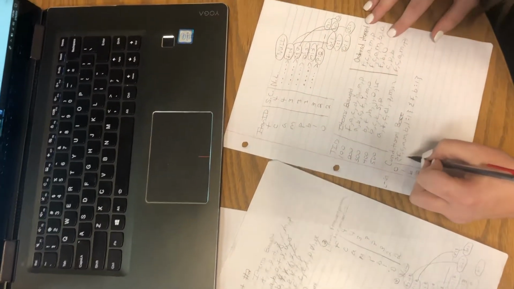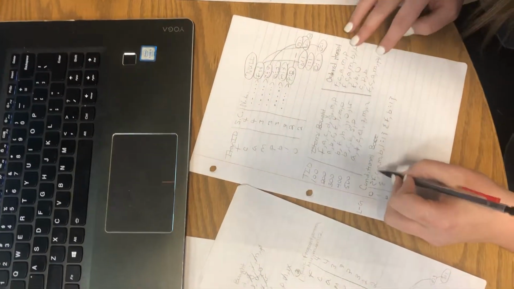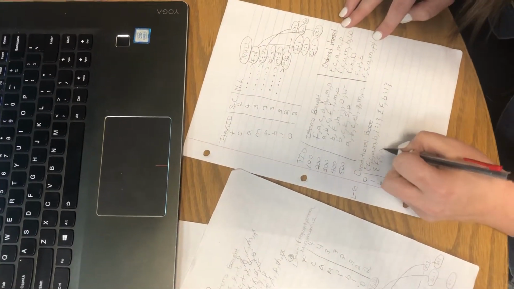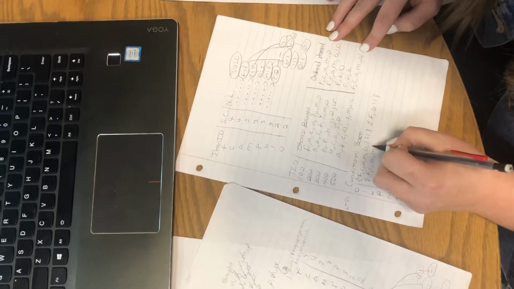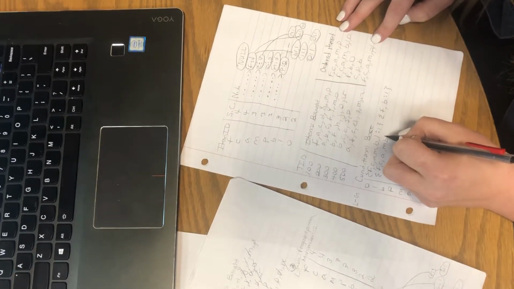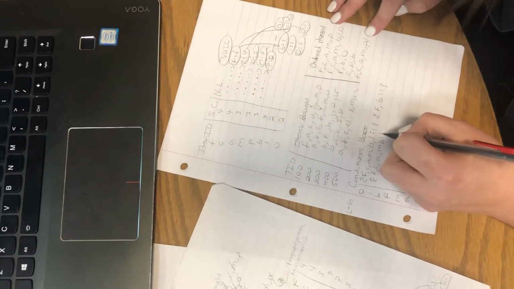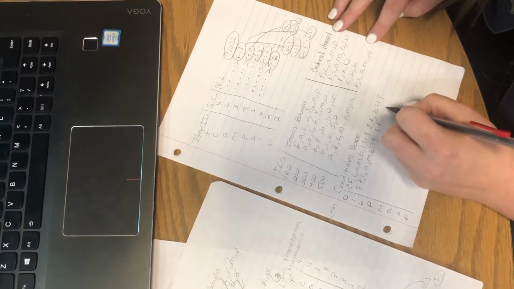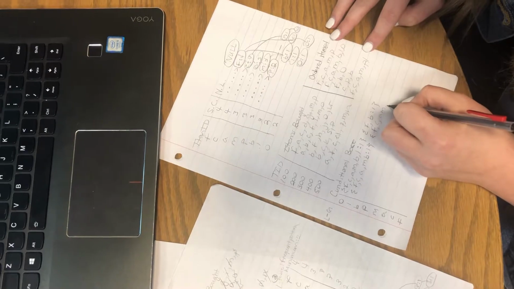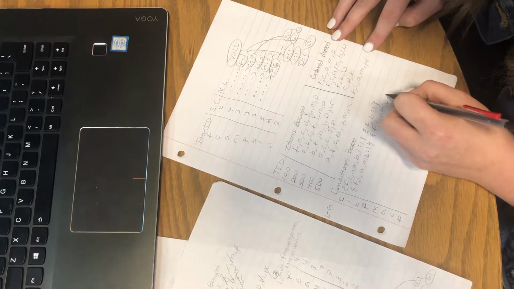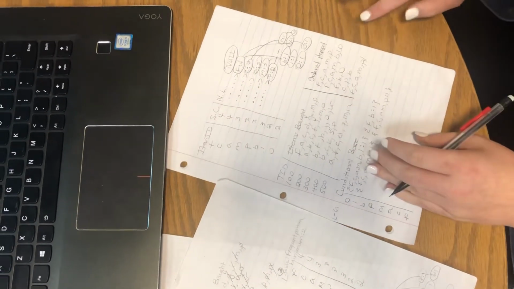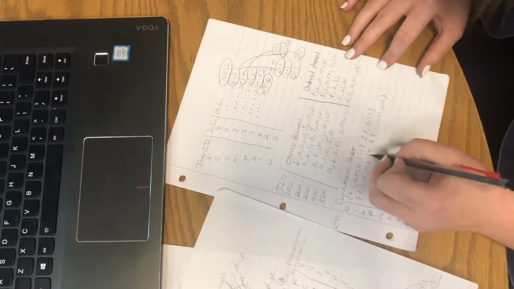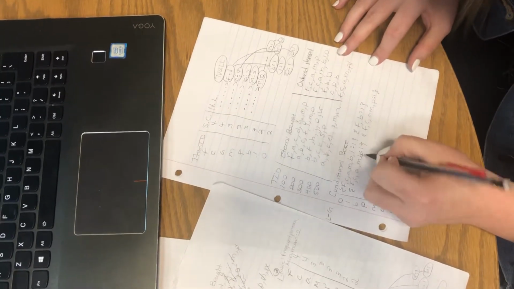Same thing for L. I only see 2 L's, so F, C, A, M, B, which is 1. And then F, C, A, M, P, which is 1. And then we're gonna have, oh, we left out our O right there.